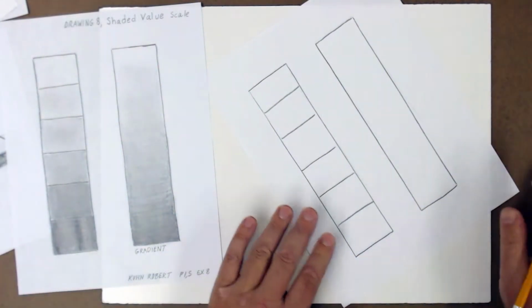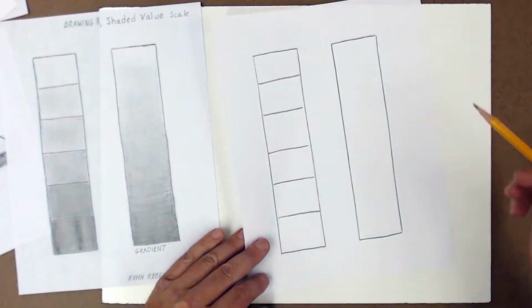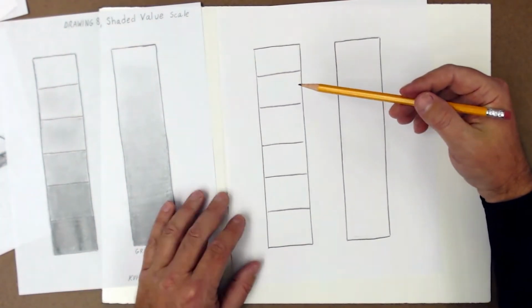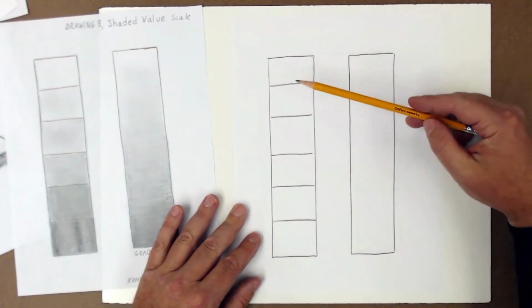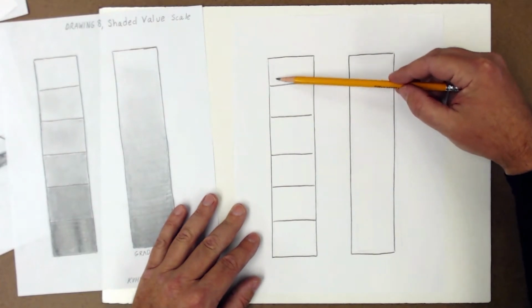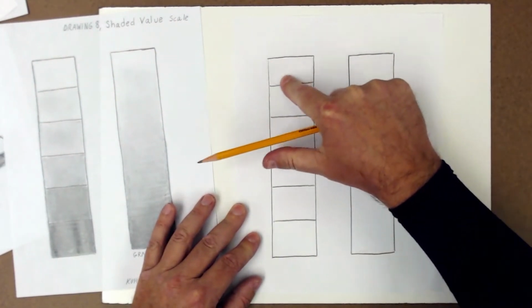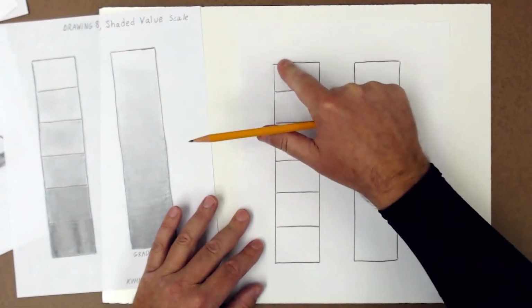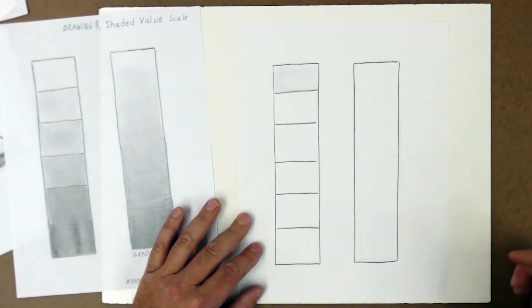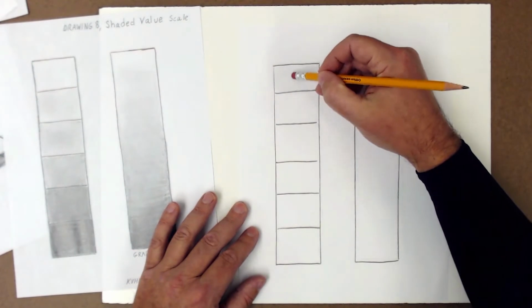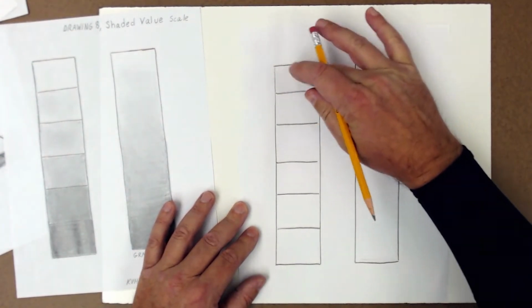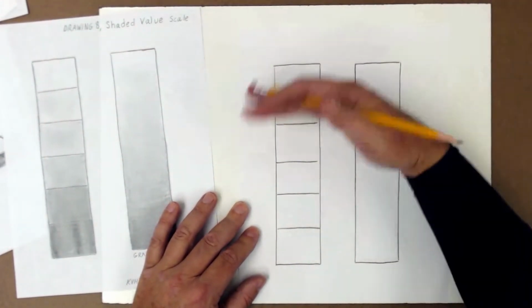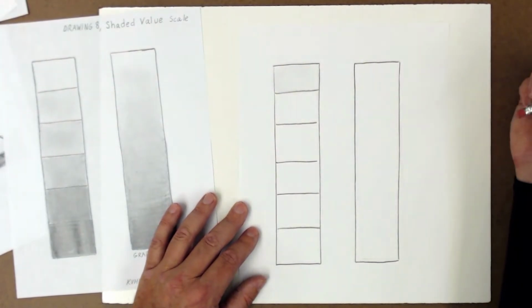So we've got that. And so then what we want to do, really your lightest value, if anything, is really no value at all. It's the light of the paper. So I'm going to put almost nothing in there. Almost nothing. Just barely darken that up with my finger, but almost nothing. Even that I'd say is almost too much, because basically the light of the paper itself is a value.